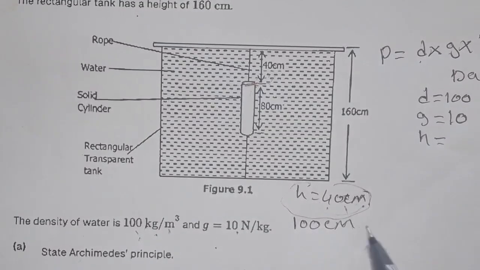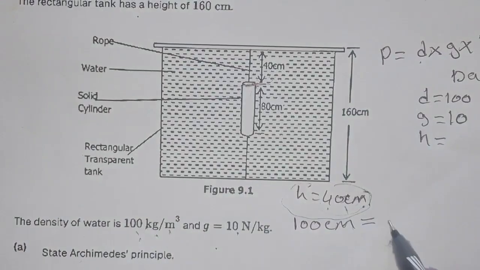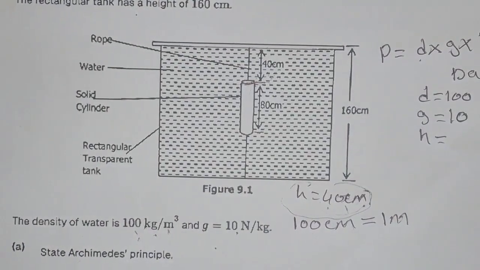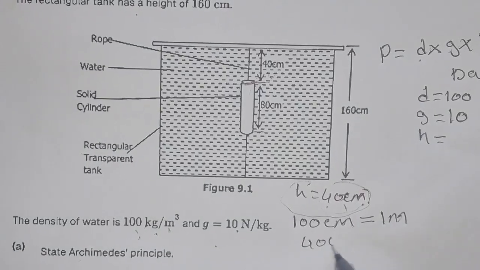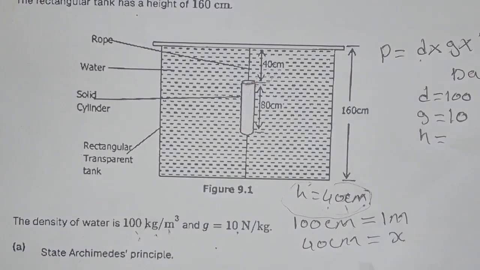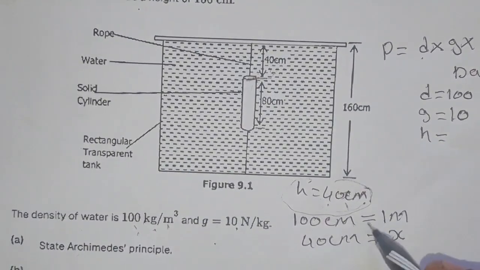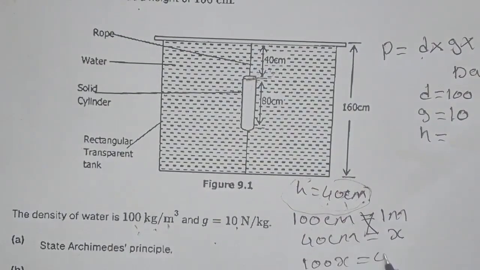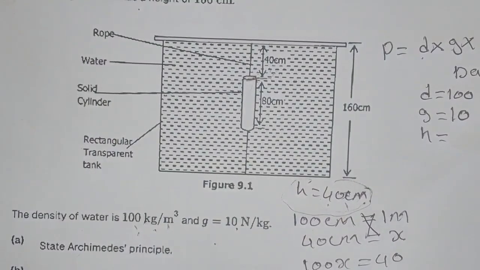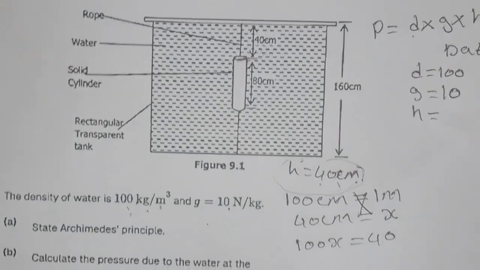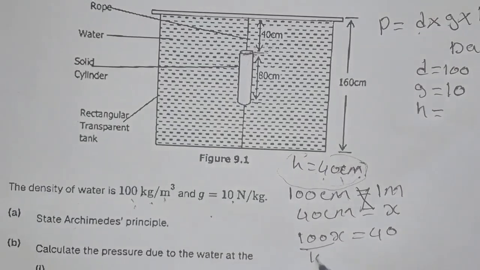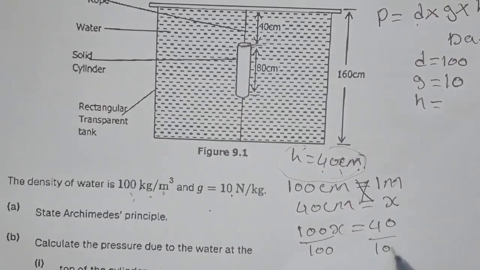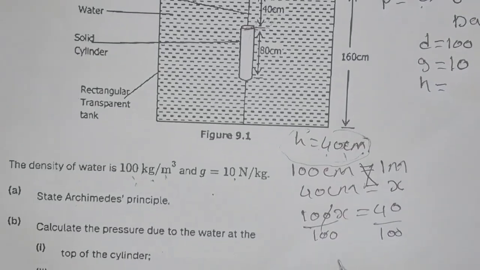You and I know that 100 centimeters is equal to 1 meter. What of 40 centimeters? So 40 centimeters will give us x. Since we don't know, we just cross multiply. So we're going to have 100 x is equal to 40. Then we just make x the subject of the formula by dividing both sides by 100. So this and this will cancel, hence we're going to remain with x.